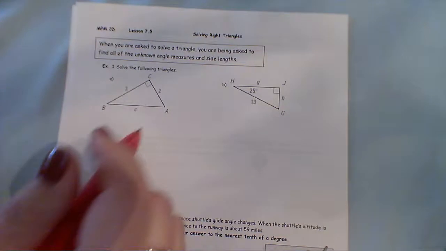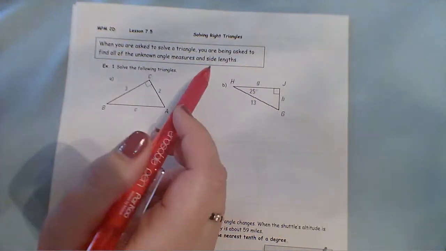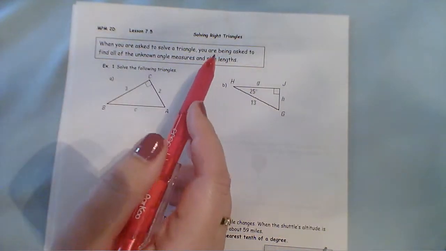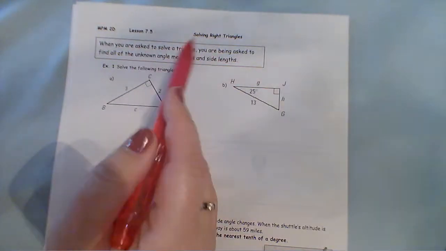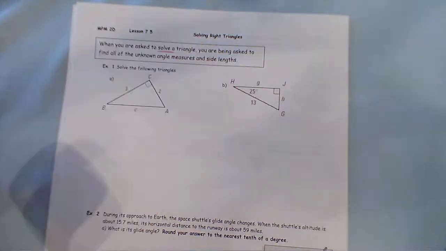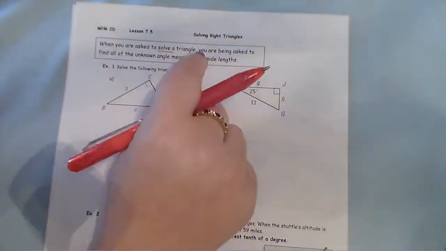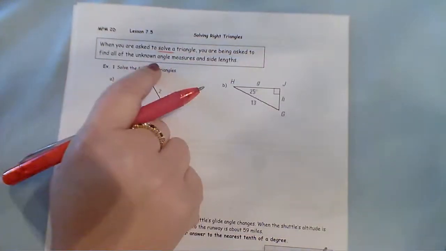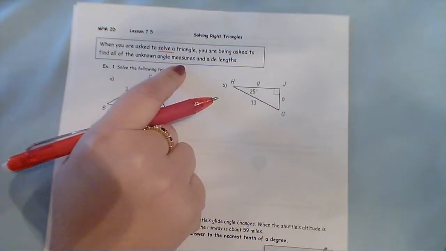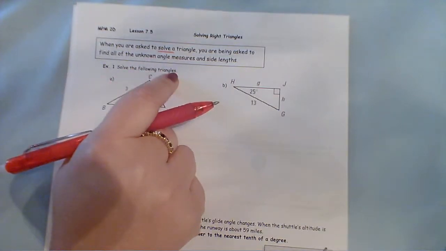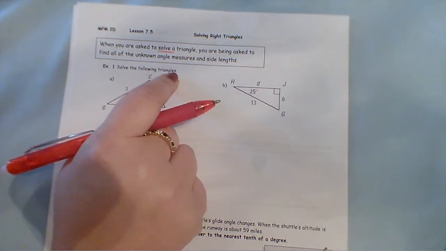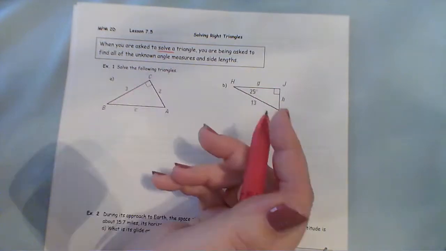Today we're going to focus on using our skills now for right triangles and trigonometry in order to solve right triangles. So what does that mean? When you are asked to solve a triangle, so that key word there is solve, you are being asked to find everything that is missing. So you will always be given three pieces of information, either two sides and an angle or two angles and a side. So that means you have to find the other angles and the other sides that you don't know. And so it means three calculations.